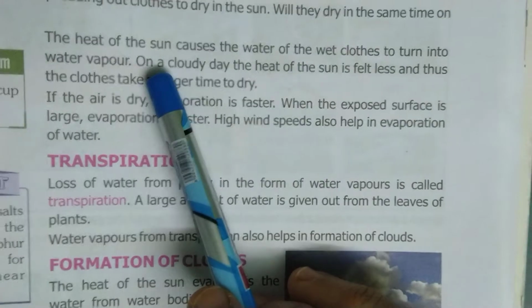The heat of the sun causes the water of the wet clothes to turn into vapor. But on a cloudy day, the heat of the sun is very less, so the clothes will take a long time to dry compared to a sunny day. If the air is dry, evaporation is faster. When the exposed surface is large, evaporation is also faster. When the wind speed is very high, it also helps in evaporation of water.